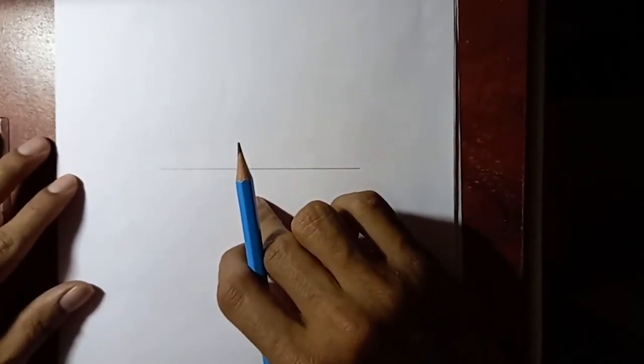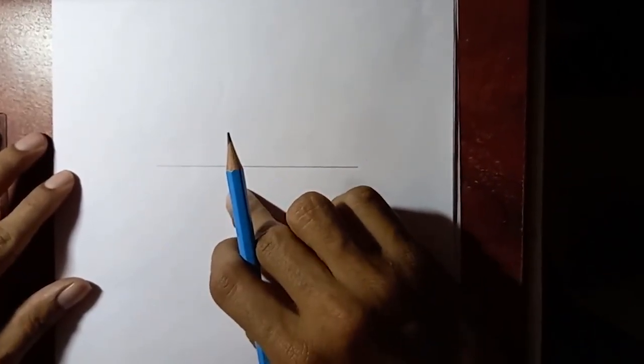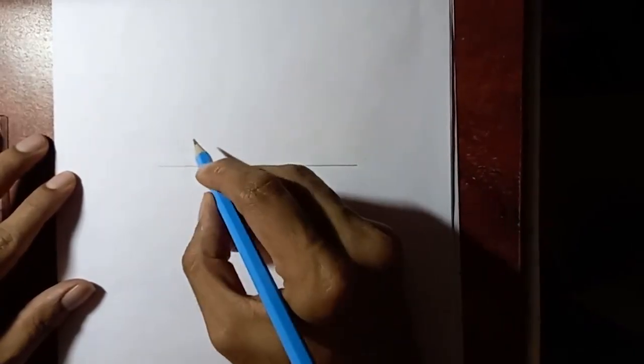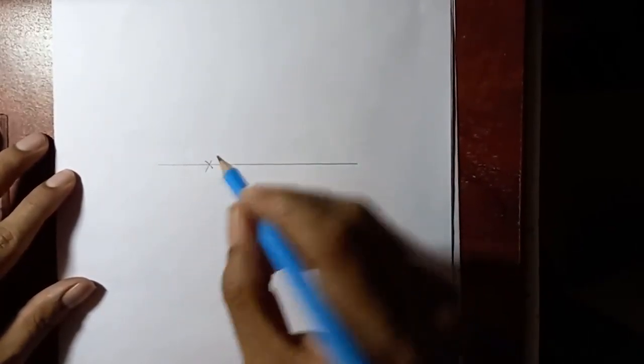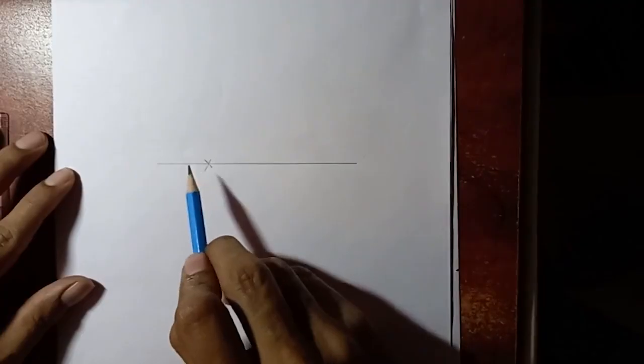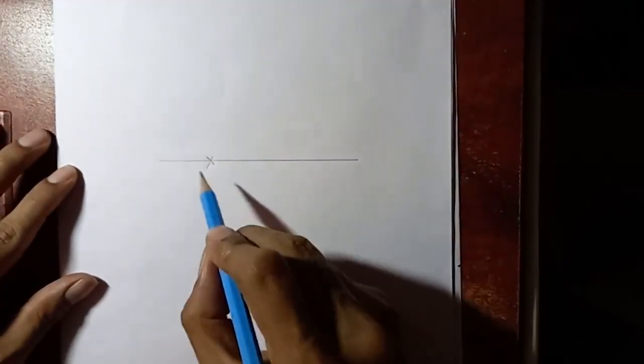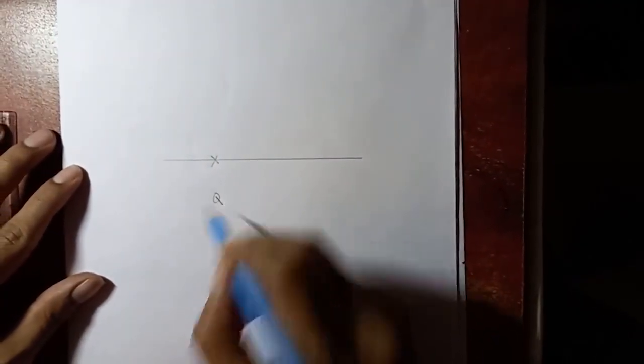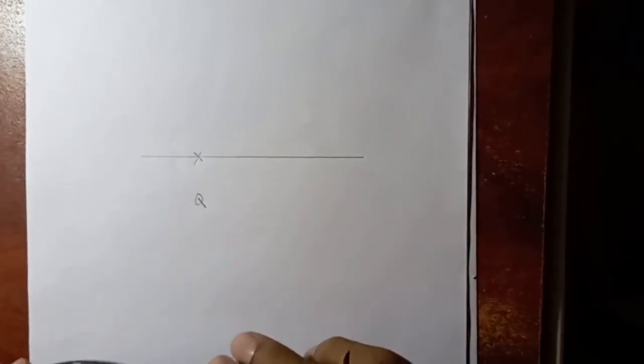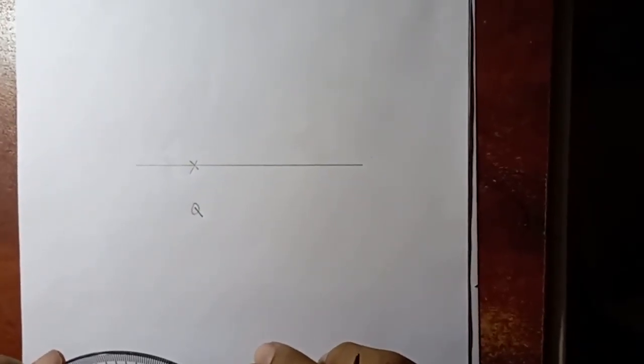So the next thing is we need to mark a point that is on the straight line. So I will mark it in this manner, and since the angle name is PQR, this point should be what? Q, right?